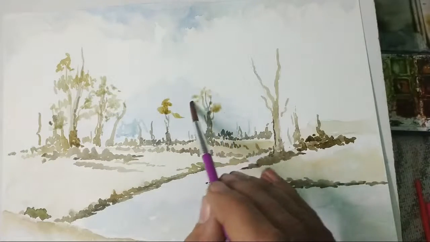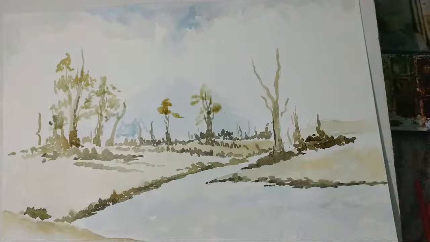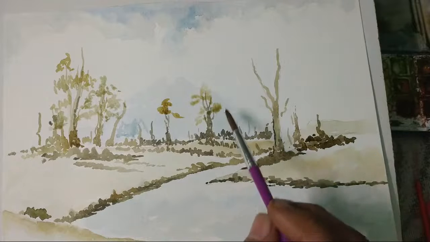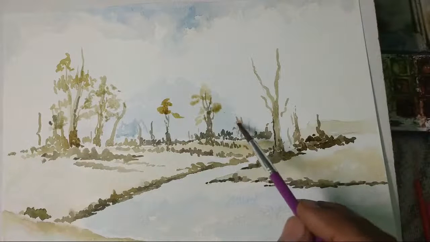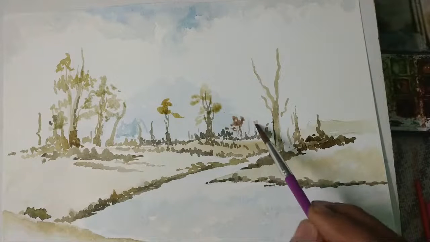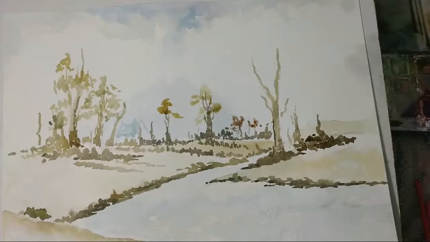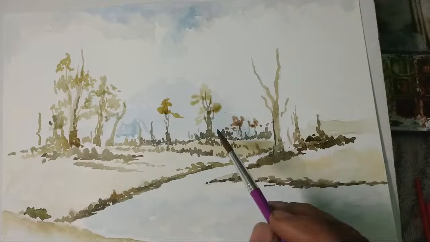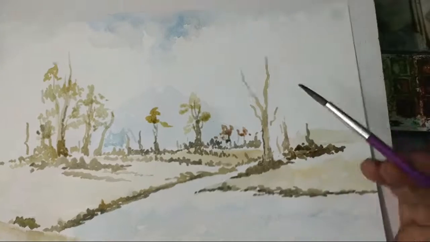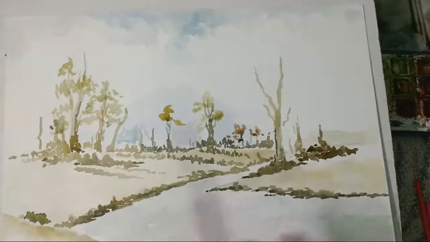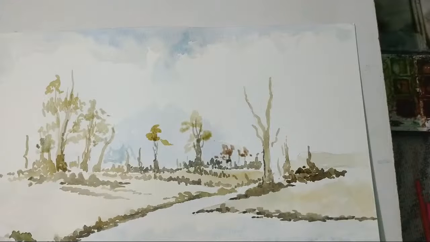This is just a patch which we want to do. The patchwork is not actually a patch, but it is actually a soft tone of the color which is useful in creating depth in the drawing. Now these are all small trees. Here there are big ones.